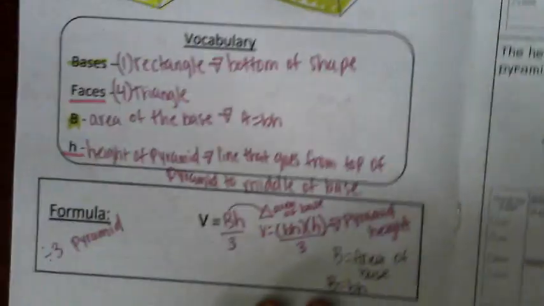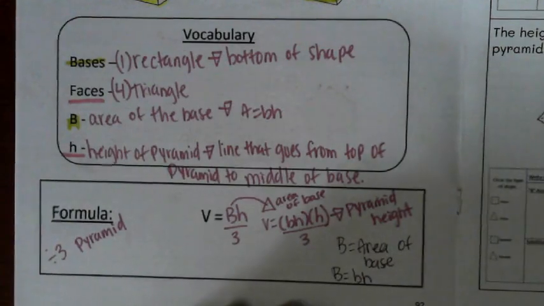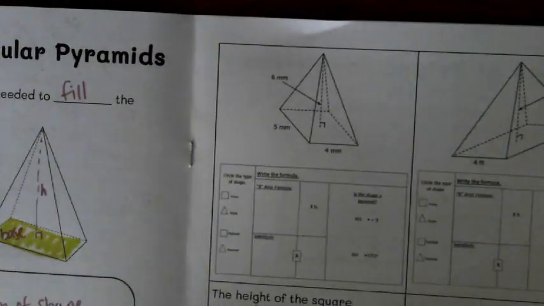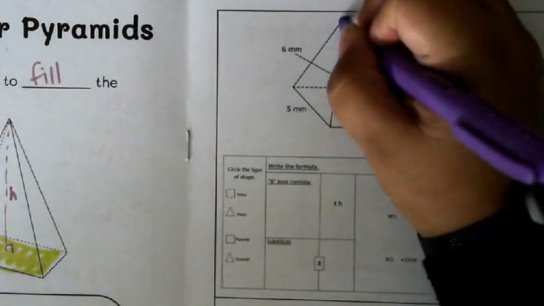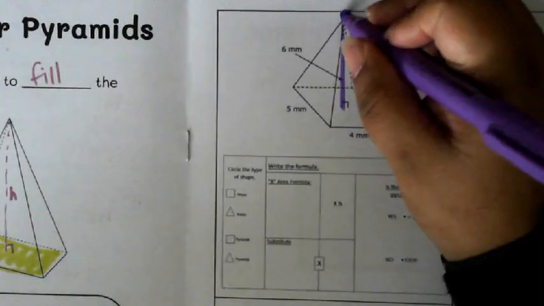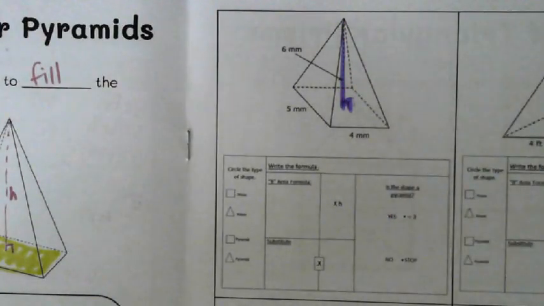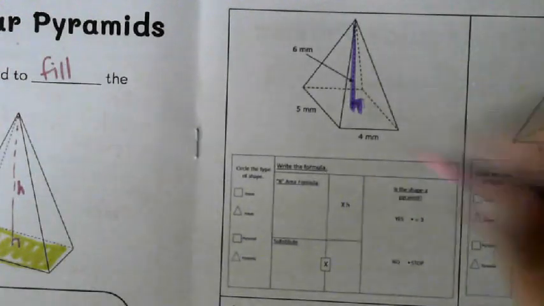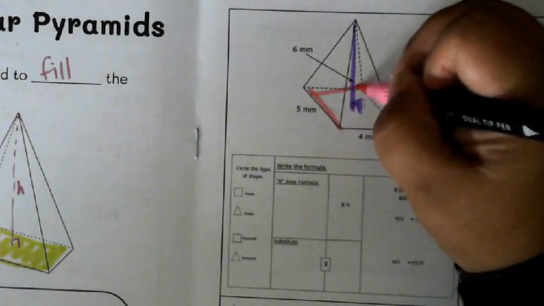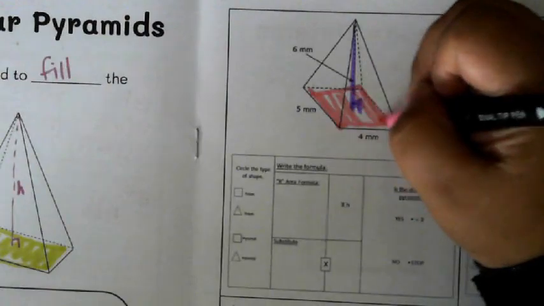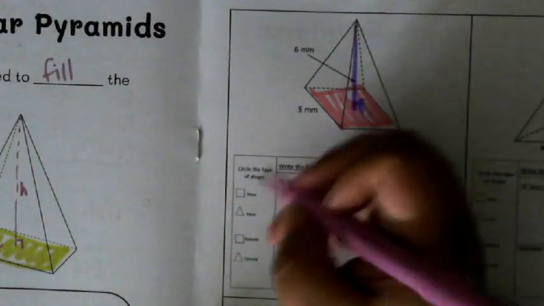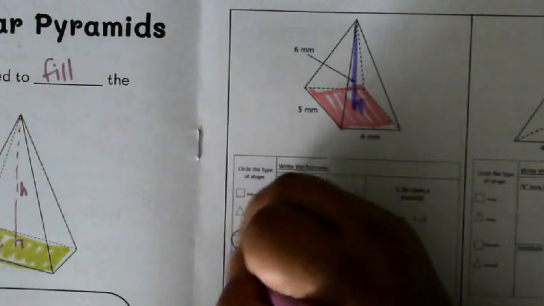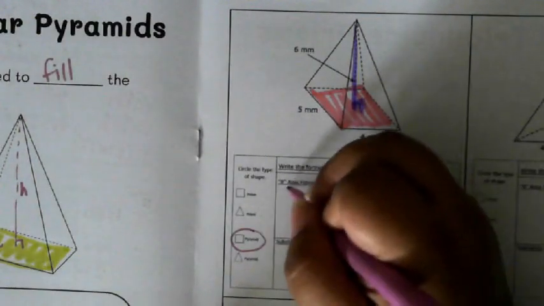All right, here is number 1, the first example, okay? Now, remember, this line that's going from the top of the pyramid to the center or middle of the base is going to be your height, your pyramid height. And then this rectangle at the bottom is the base, okay? So let's go ahead and put that information over here. So here, remember, this is a rectangular pyramid. The base is a rectangle, and the formula for a rectangle is going to be base times height.